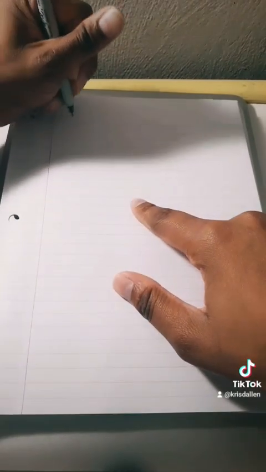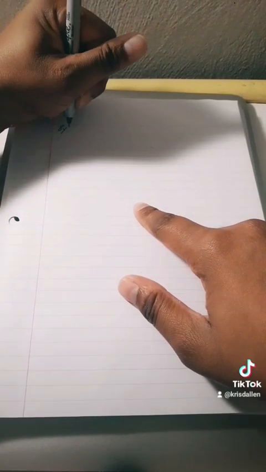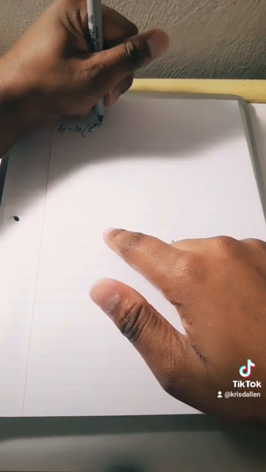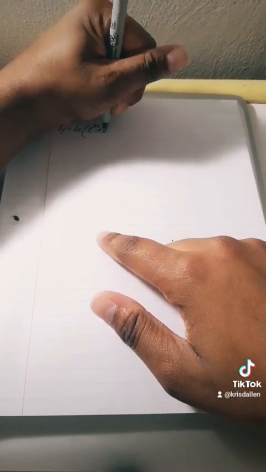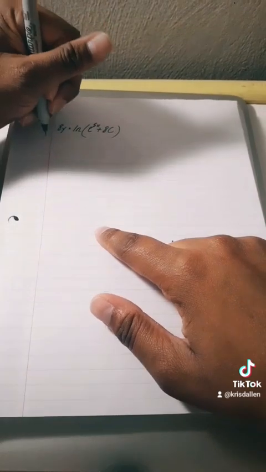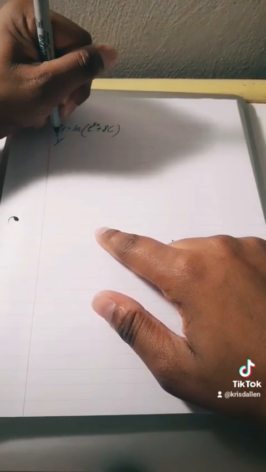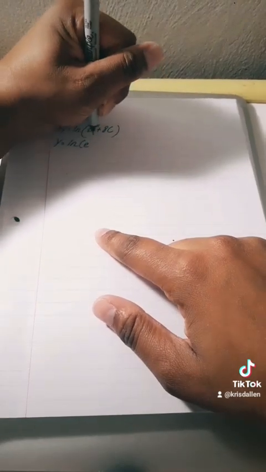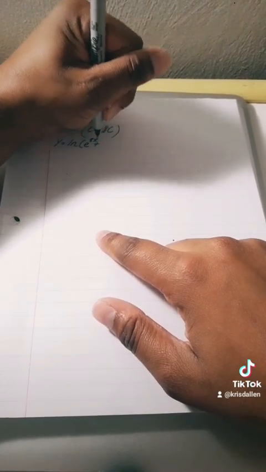So this is what we got. We got 8y is equal to the natural logarithm of the other side, which was e to the 8x plus 8c. Dividing both sides by 8 gives me y is equal to the natural logarithm of e to the 8x plus 8c, divided by 8.